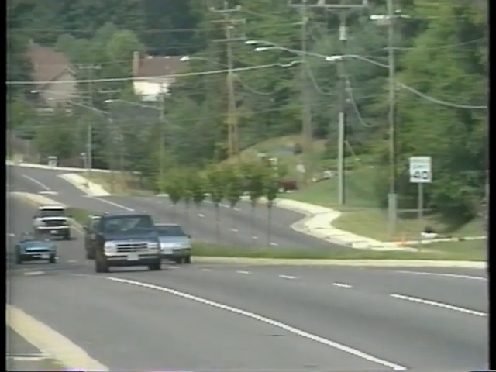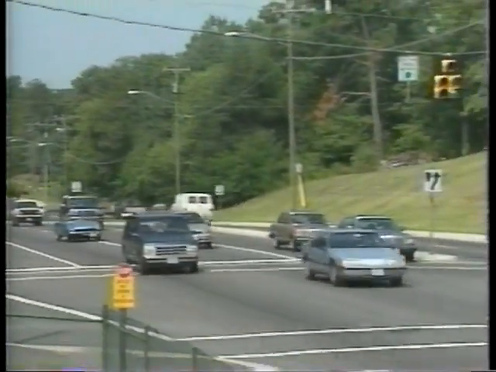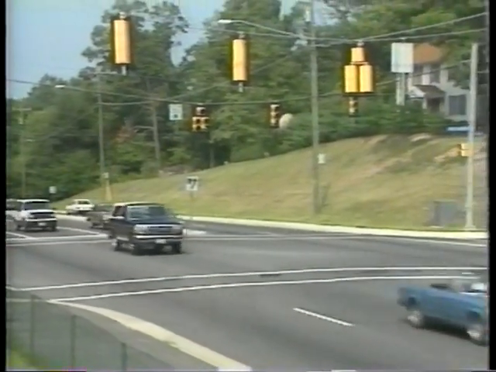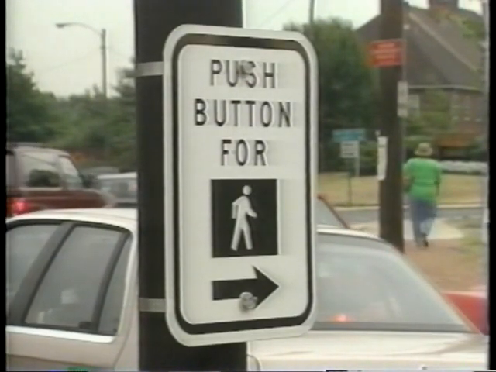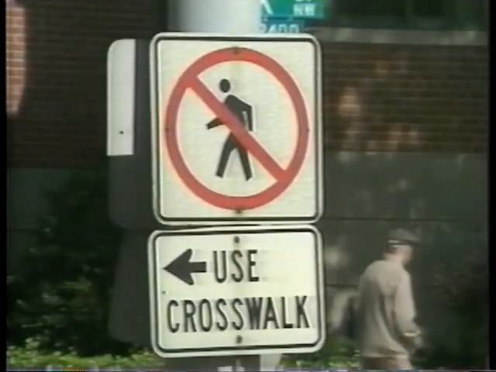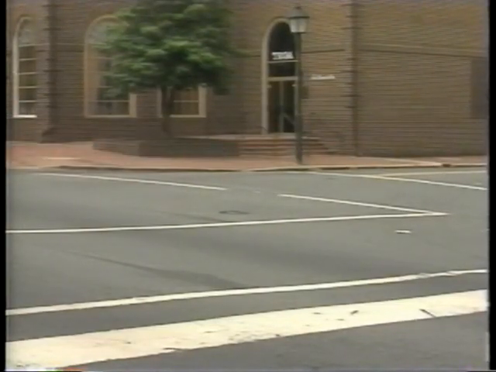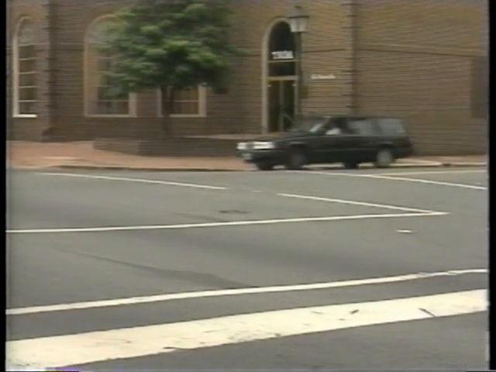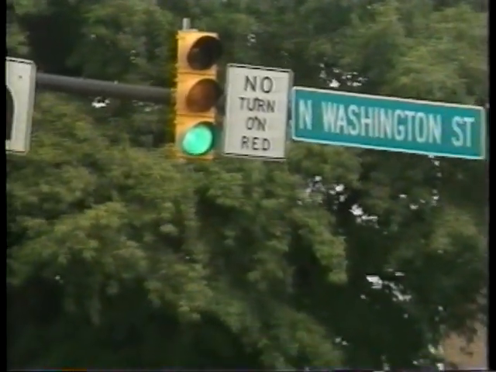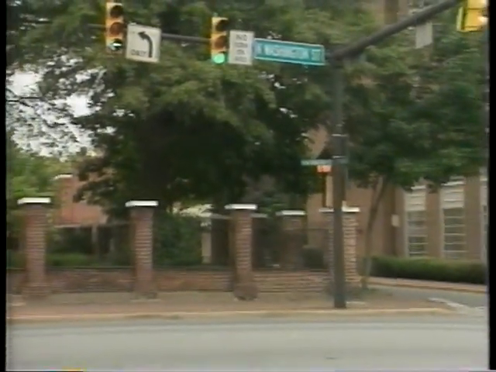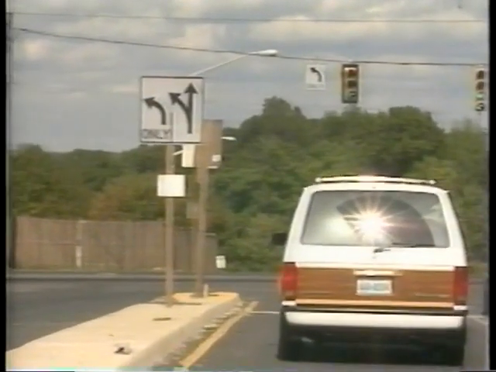Arterials are major four-lane roads that carry large volumes of traffic across town. Intersections on these roads may require a variety of additional signs. Pedestrian signs may include those that instruct how to activate signals or warn about when to cross the street. Signs for drivers at these intersections may clarify signal control. They include left on green arrow only, stop here on red, do not block intersection, and no right turn on red. These intersections also have lane use signs.